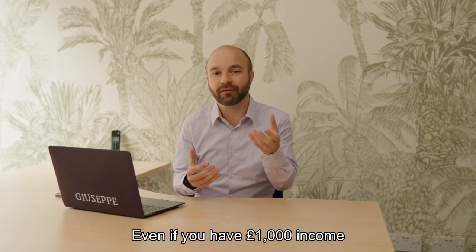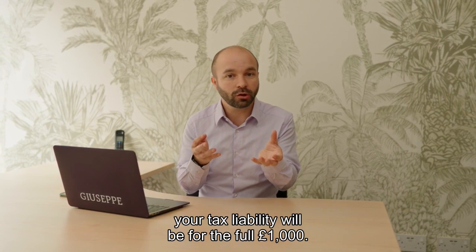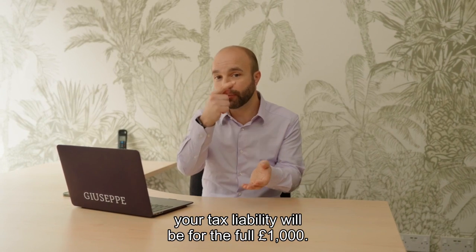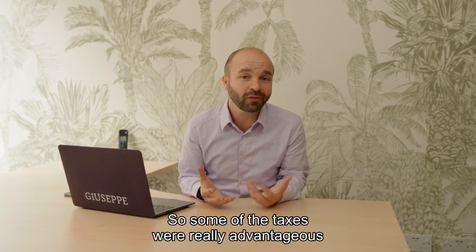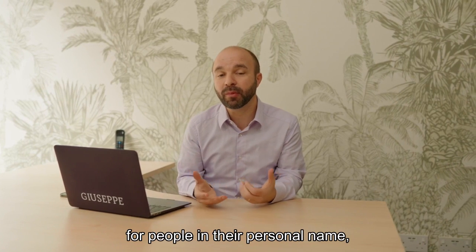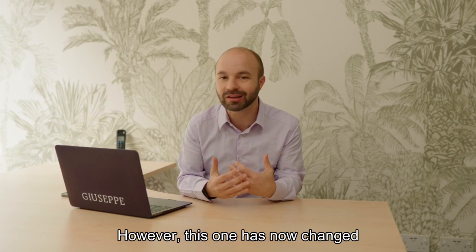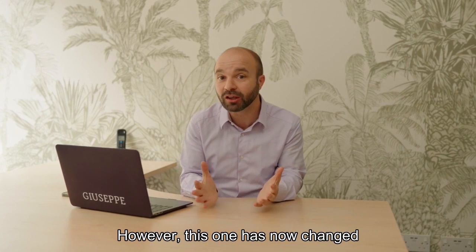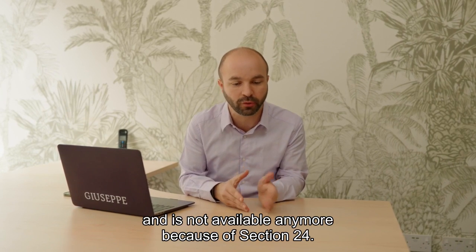So even if you have £1,000 income and £400 expenses for your mortgage, your tax liability would be for the full £1,000. So some of the taxes were really advantageous for people with properties in their personal name. However, this one has now changed and is not available anymore because of Section 24.